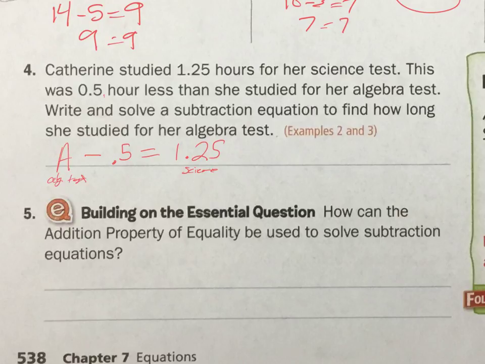So I want to get this a all by itself. So I have minus 0.5. I'm going to add 0.5 and add 0.5. Okay, if I do that, I get this a, these cancel, equals 1.75. Now, it's hours.